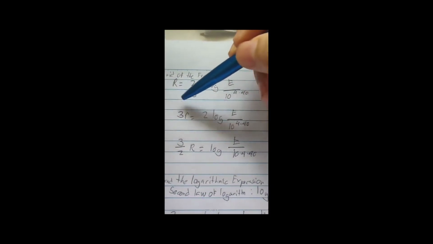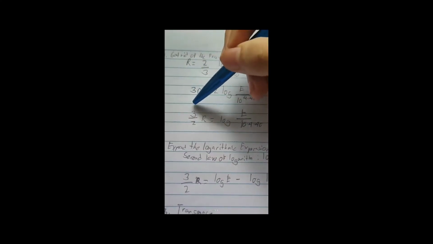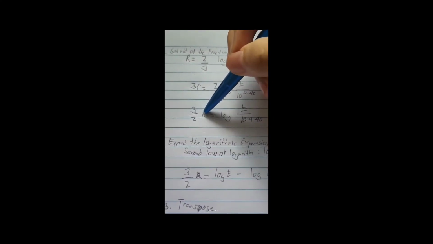The formula of the Richter Scale is R equals 2/3 times the logarithm of the ratio of E to 10 to the power of 4.40. Our first step is to get rid of the fraction. We must transpose 3 to the other side and divide both sides by 2. When we divide this by 2, it gets cancelled. When we divide this by 2, we get 3/2 R equals log of the ratio of E to 10 to the power of 4.4.